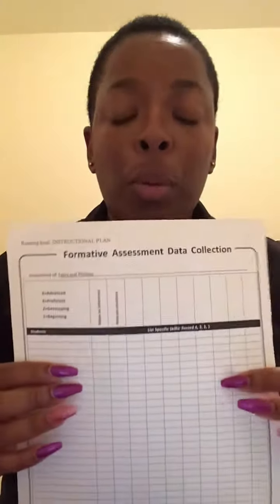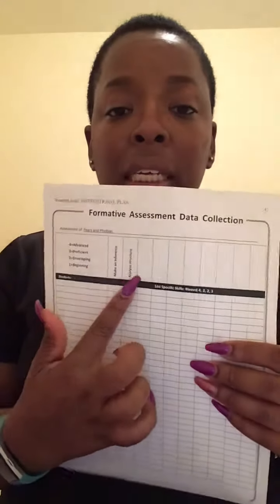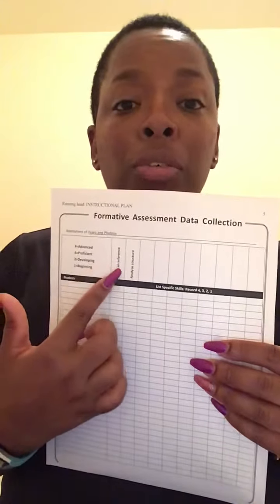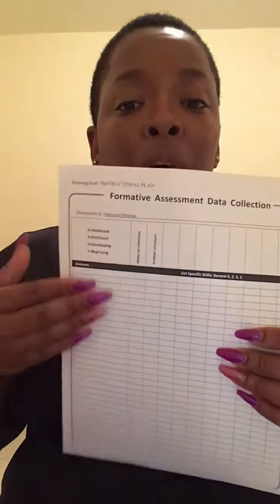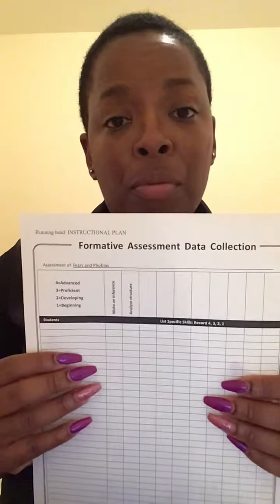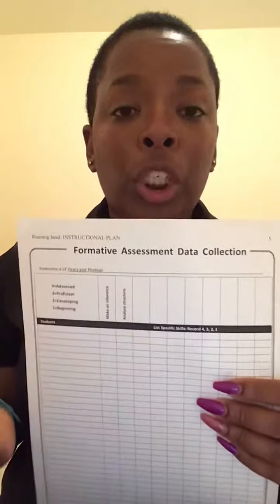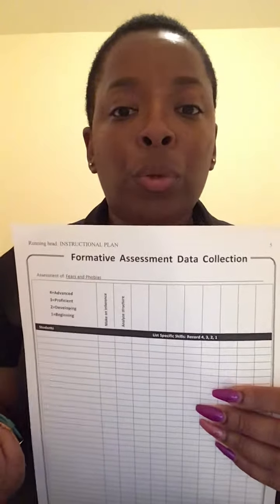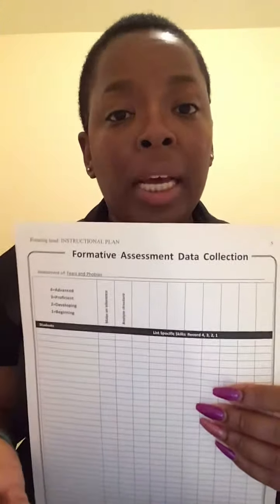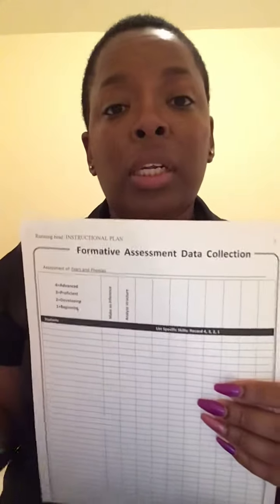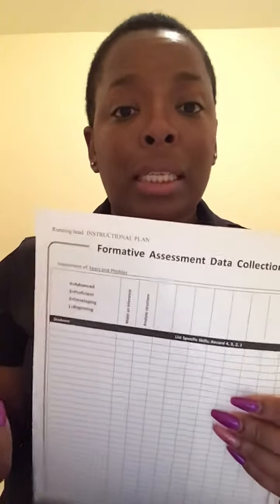The data will be collected on this formative assessment data collection worksheet. As you can see, it has headings here that you can fill in for the different items that you will be observing, and over here is where you would put the student names. For example, in the first column, we are going to assess if the students are able to make an inference. In the very first portion of the text, the students have to infer what it would be like to ride on a roller coaster based on the symptoms and signs that are presented in the text.